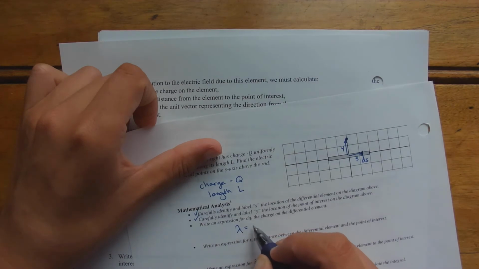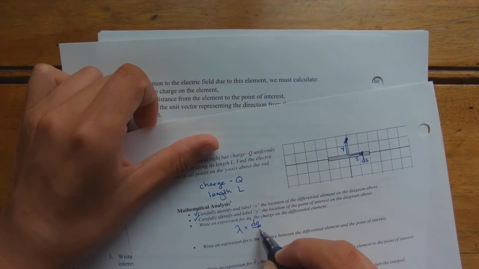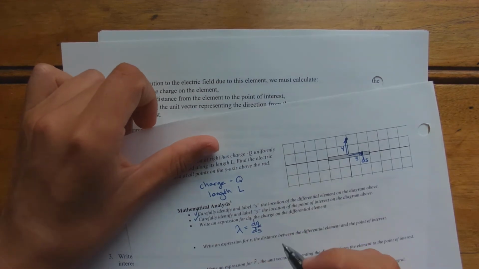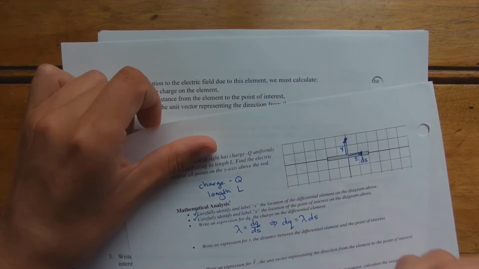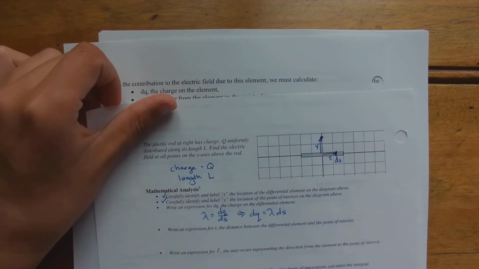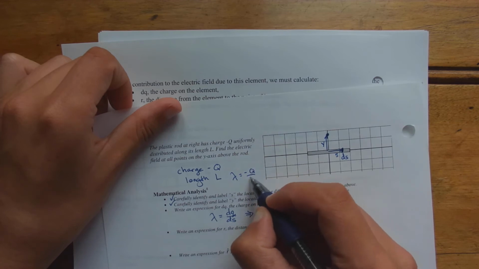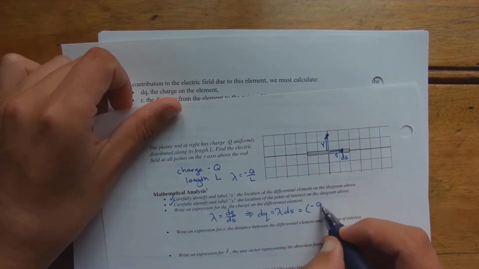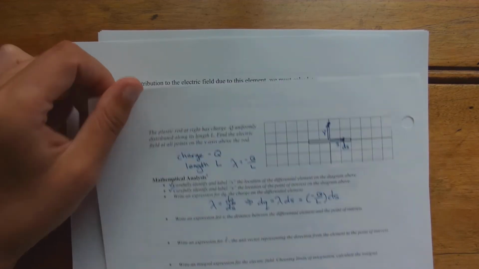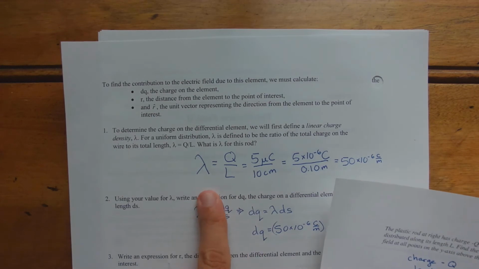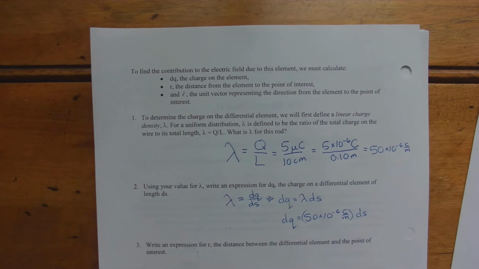Okay, so here, write an expression for dq, the charge on the differential element. Well, lambda is equal to charge per length. It could be the whole charge divided by the whole length, or the charge on a small piece divided by the length of the small piece. And so we have dq is equal to lambda ds. And you could leave it like that, or you could say if we have a charge of negative q and a length of L, lambda is negative q over L. So this is minus q over L ds. Just be careful here because for lambda, we usually say q over L, but in this case the charge is equal to negative q, so make sure you take care of the signs.